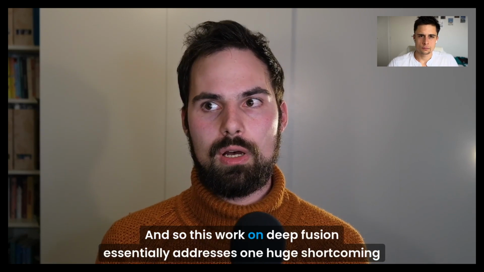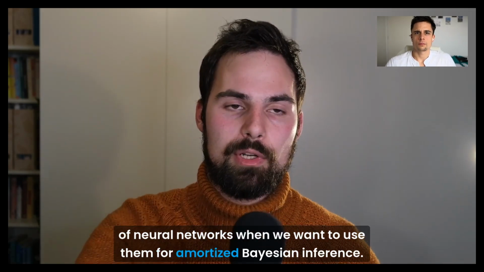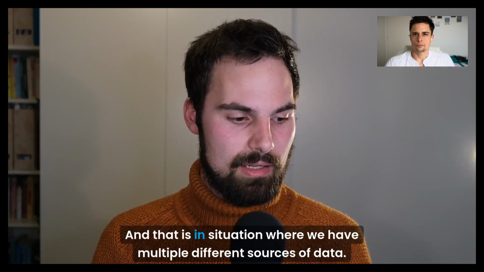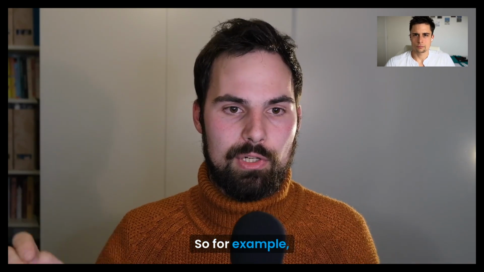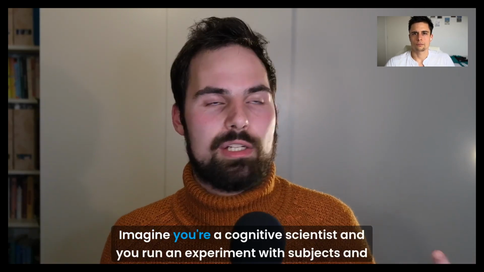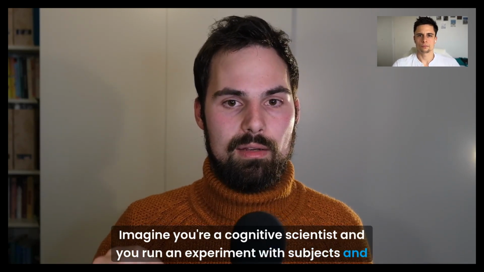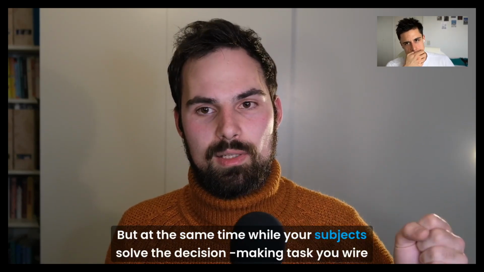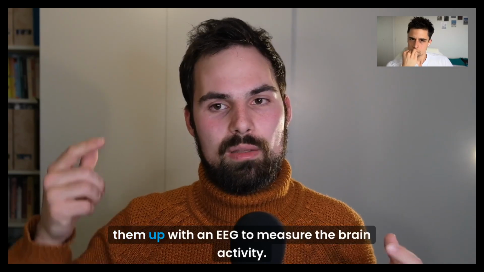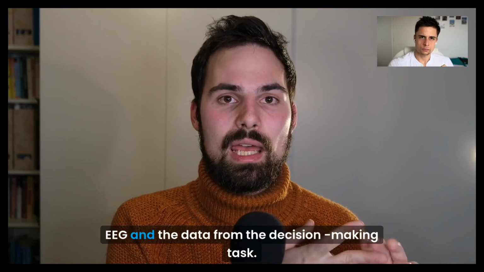And so this work on deep fusion essentially addresses one huge shortcoming of neural networks when we want to use them for amortized Bayesian inference. And that is in a situation where we have multiple different sources of data. So for example, imagine you're a cognitive scientist and you run an experiment with subjects, and for each test subject, you give them a decision-making task. But at the same time, while your subjects solve the decision-making task, you wire them up with an EEG to measure the brain activity. So for each subject across maybe 100 trials, what you now have is both an EEG and the data from the decision-making task.